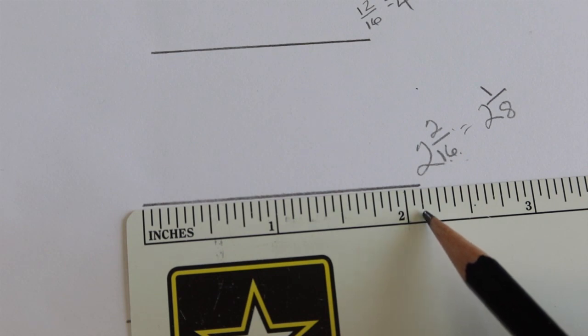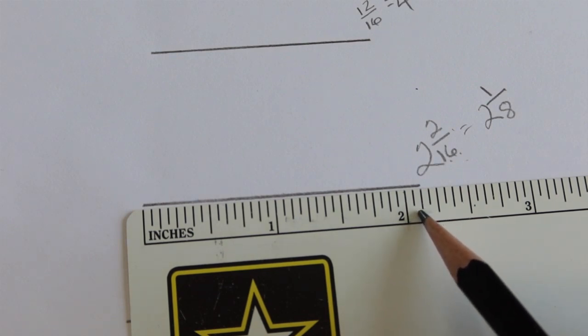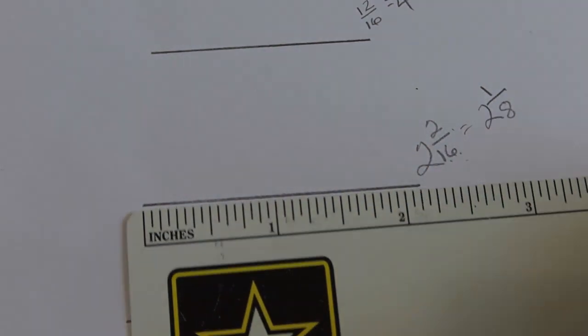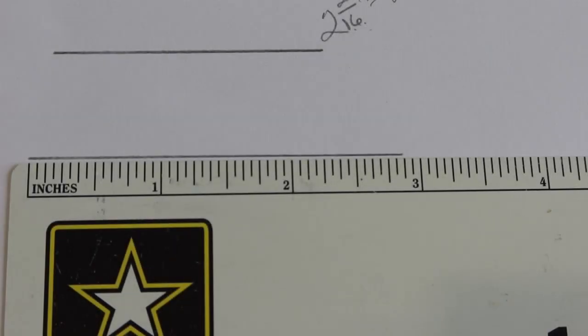You could also remember that the hash marks at this length are the 8ths. You see how the 16ths ones are shorter? So the ones just a little bit longer are the 8th marks. Okay, let's try another one.